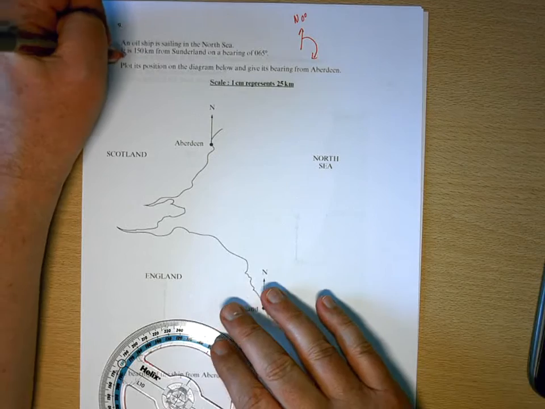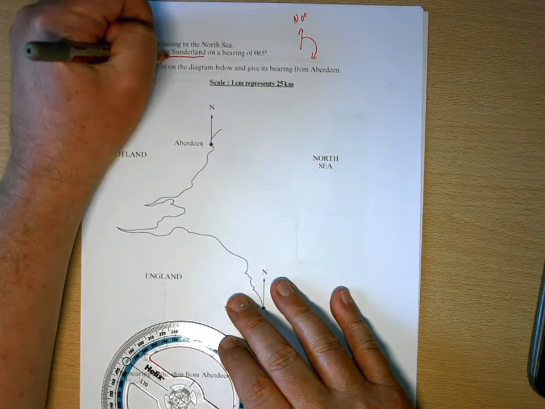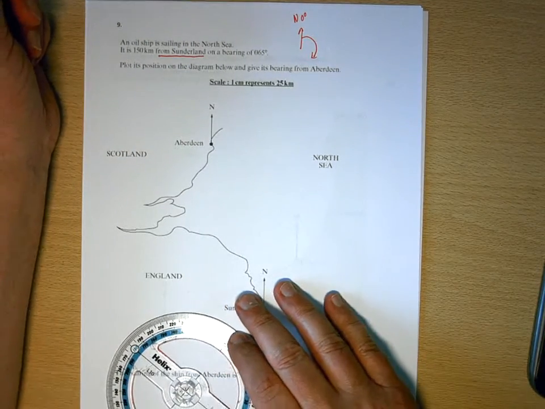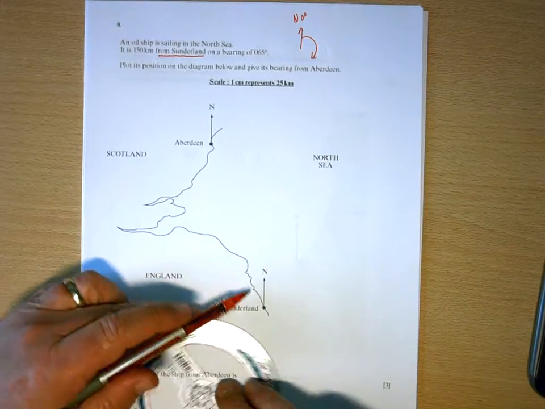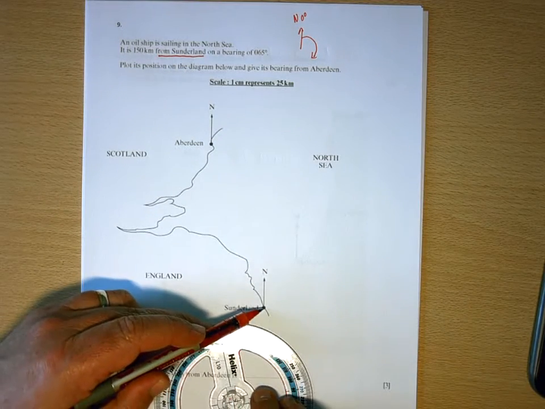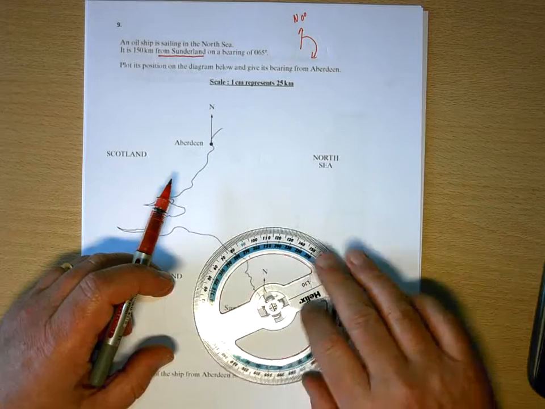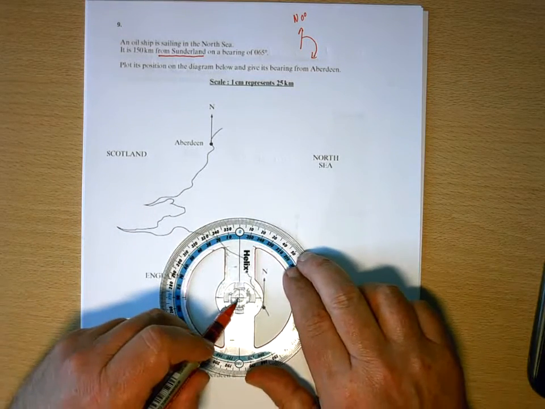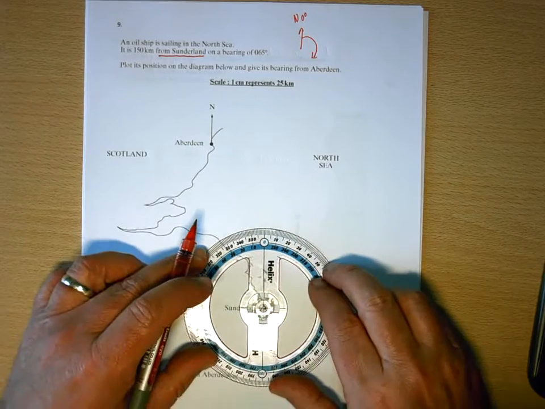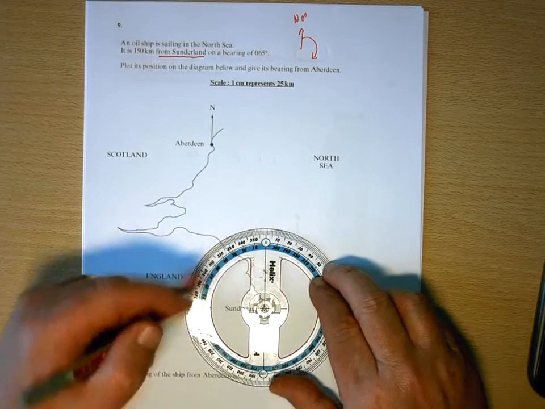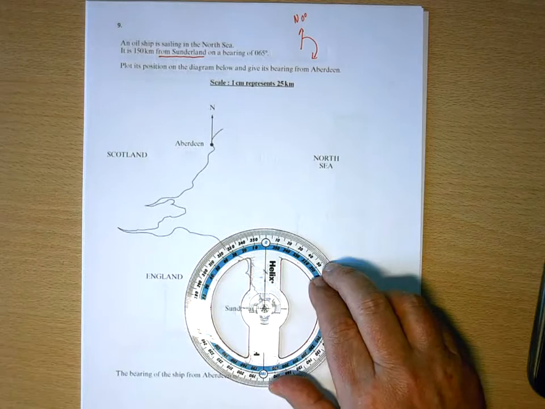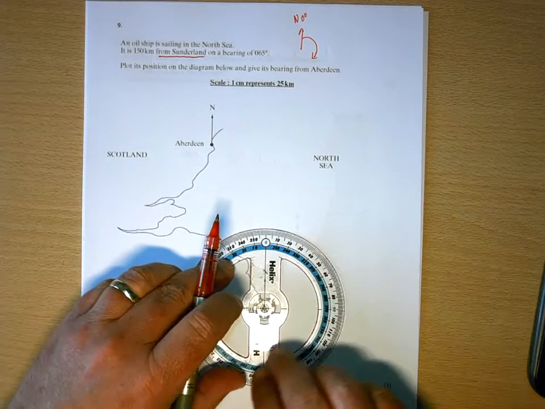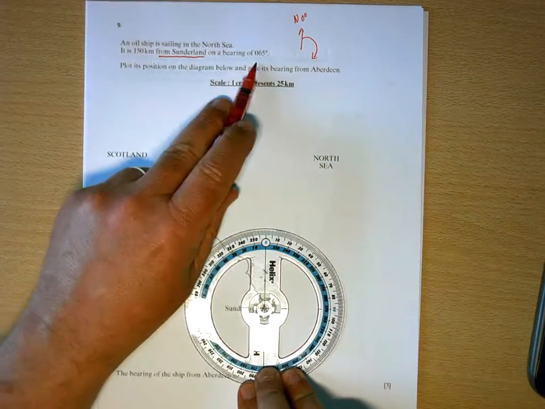And the "from" tells you where to put the measurer. So from Sunderland means I'm measuring from there, and the 0 lines up with north. So the center of my measurer goes over the dot for Sunderland, and the 0 line is there lining up with north. And it's 65 degrees.